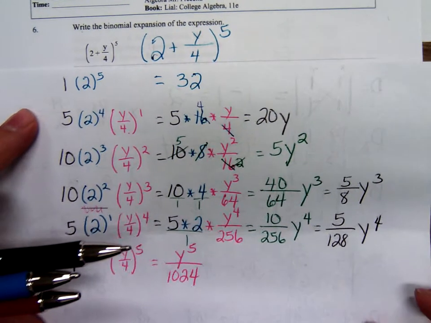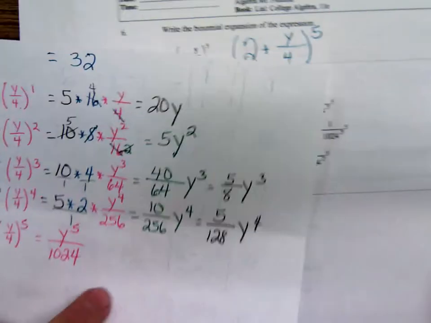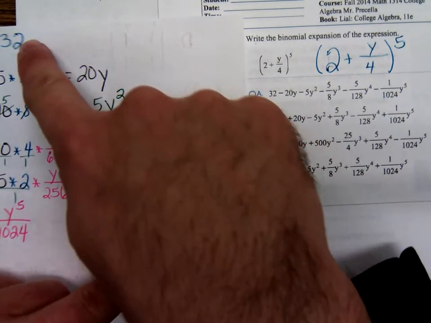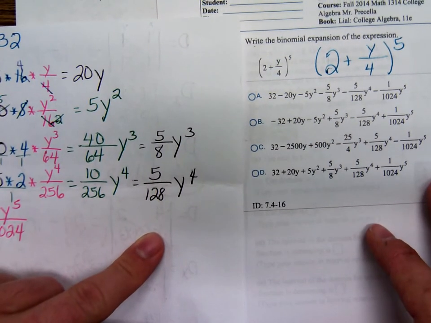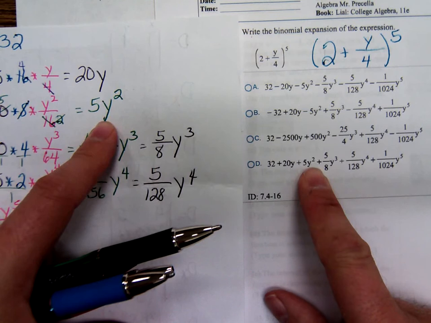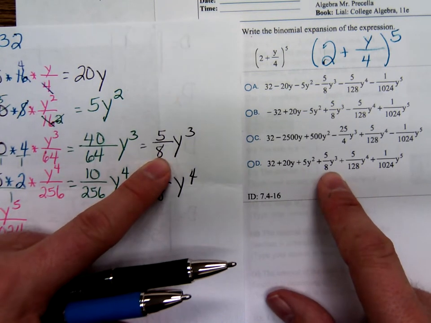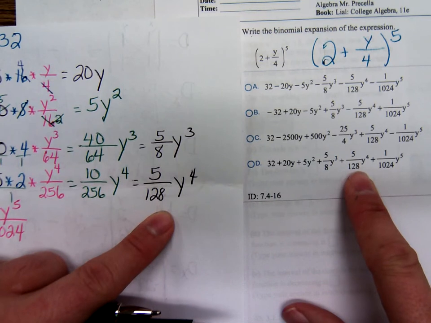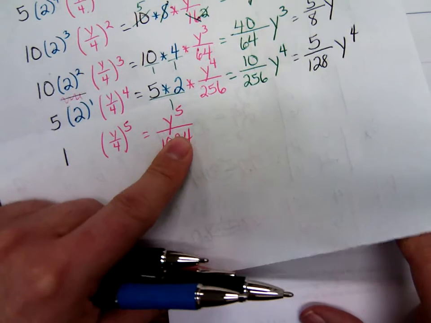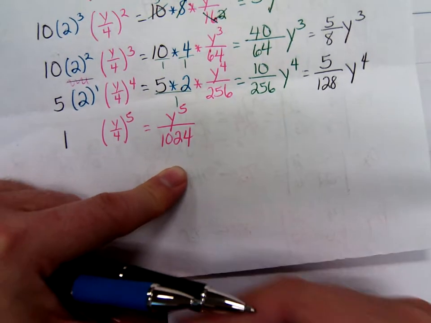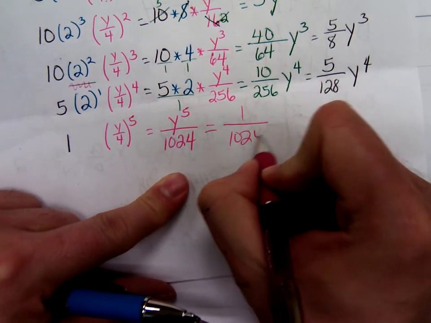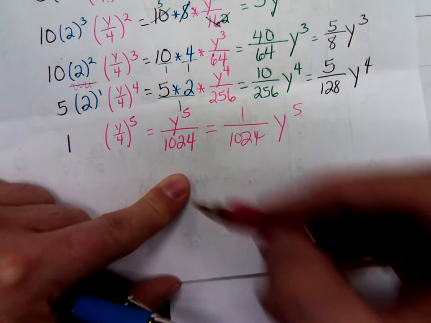The answer's going to be 32 plus 20y plus 5y squared plus 5/8 y cubed plus 5 over 128 y to the fourth plus, well, look at how I wrote this last term. Y to the fifth over 1024. The way it's written here is certainly equivalent. Put the y to the fifth out to the side and write it as 1 over 1024.